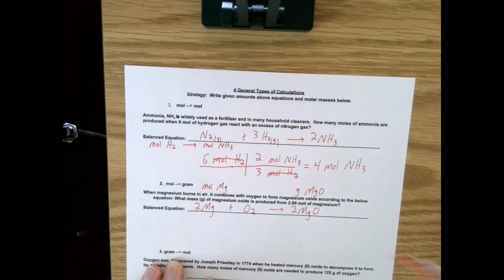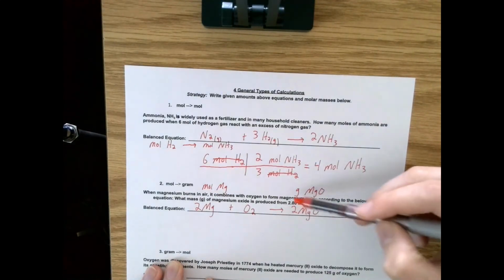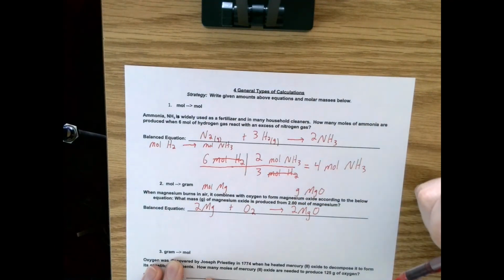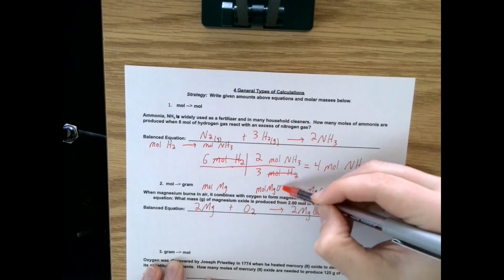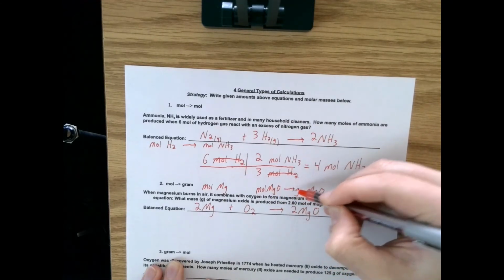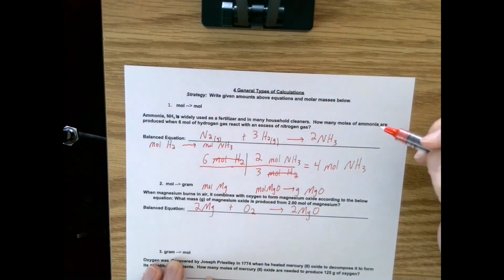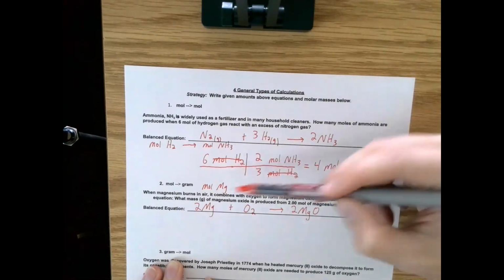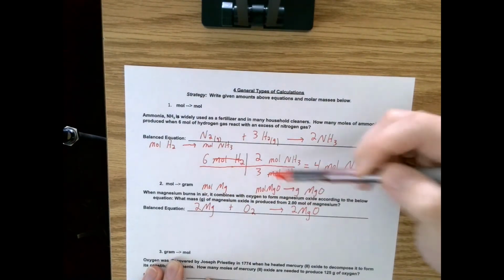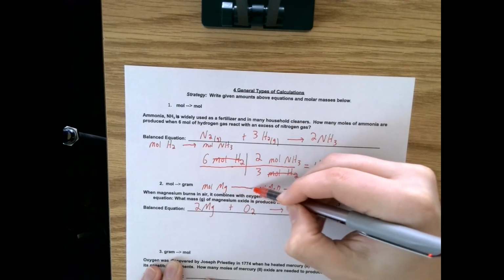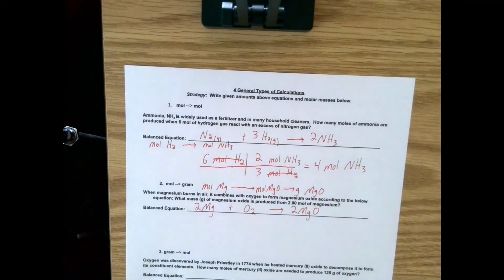But I don't have a conversion factor that goes straight from here to here. So let's think about what I can do with magnesium oxide. What number could I convert to grams of magnesium oxide? Well, if I had moles of magnesium oxide, then I could convert that to grams of magnesium oxide using the molar mass. Okay, so that's a step in the right direction. But then, can I convert from moles of magnesium to moles of magnesium oxide? Well, now, yes, I can, because I know that I can use mole ratios to convert from moles of one substance to moles of another substance.